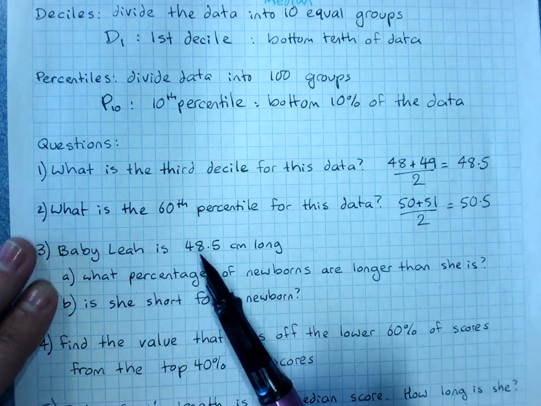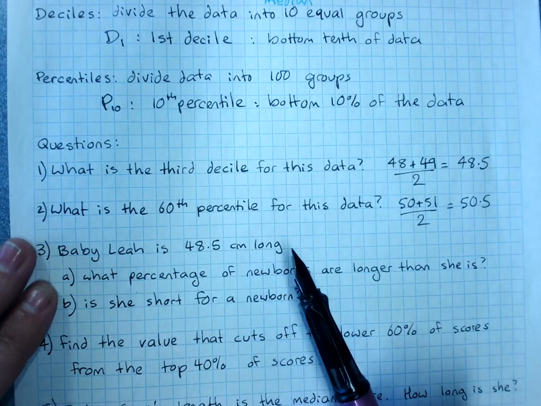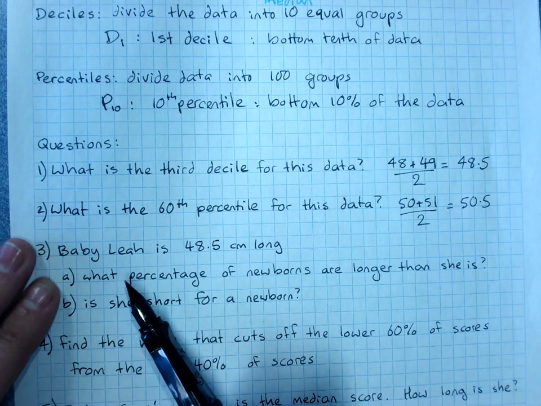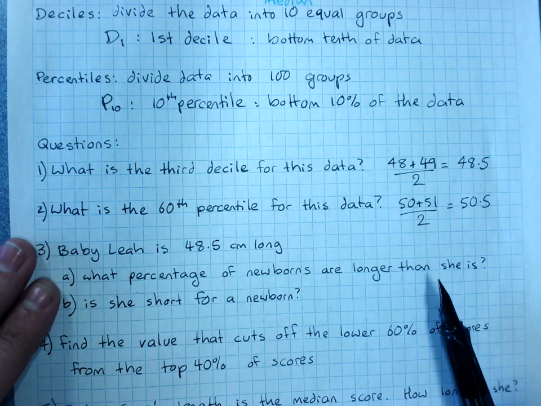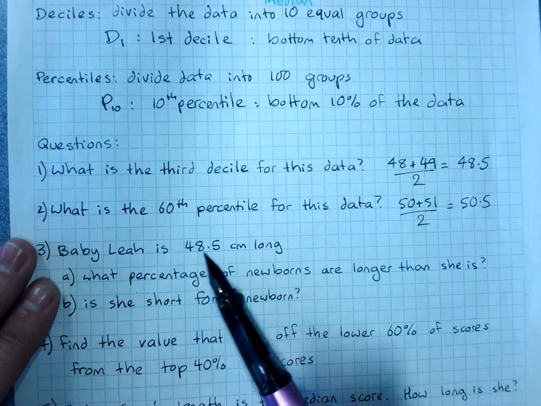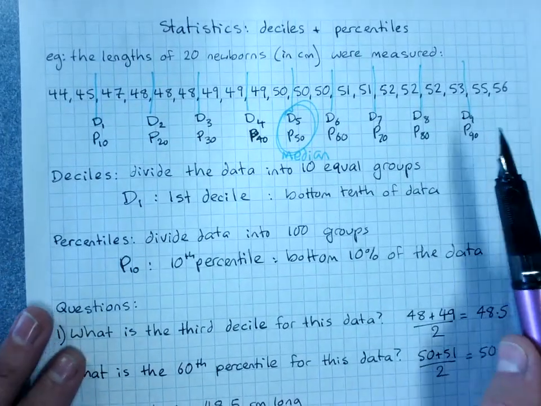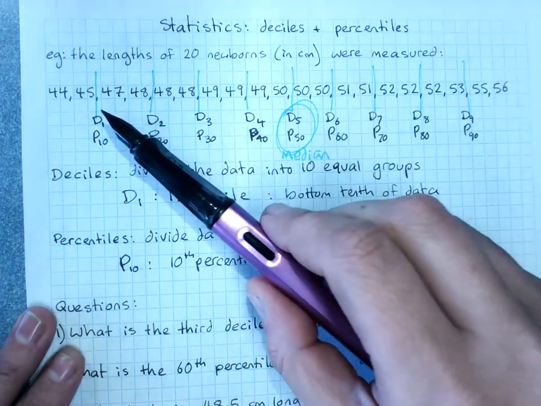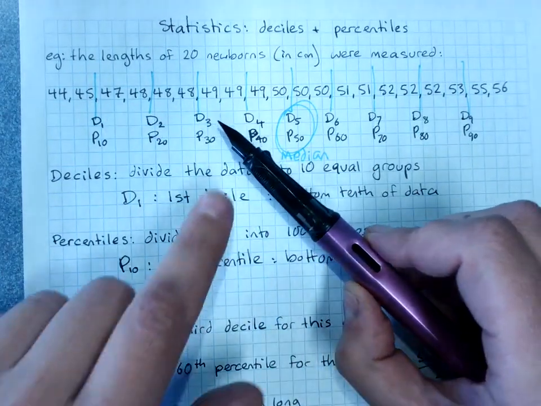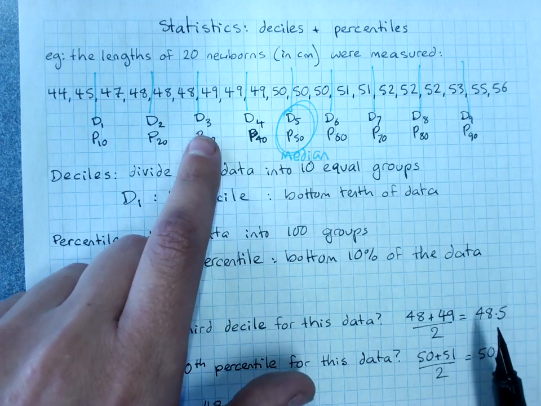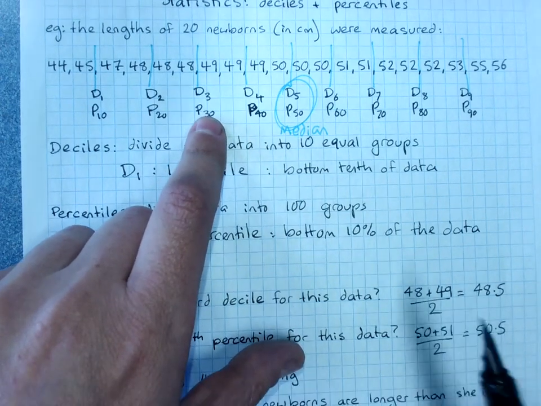So baby Leah is 48.5 centimetres long. And the first question is, what percentage of newborns are longer than she is? So we look for where this is on the deciles. 48.5 is, as we found before, D3 or P30.